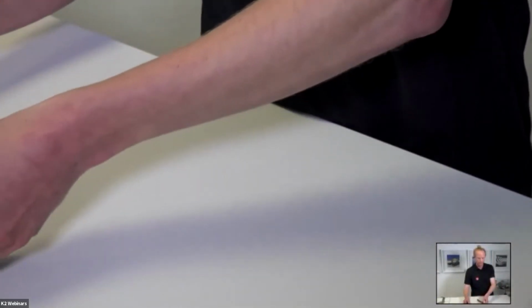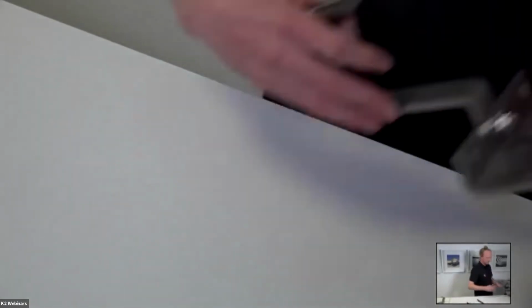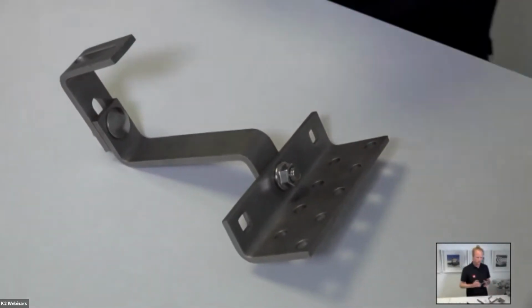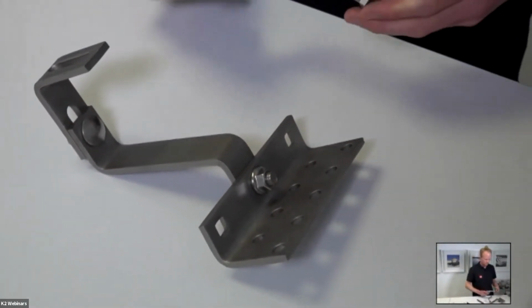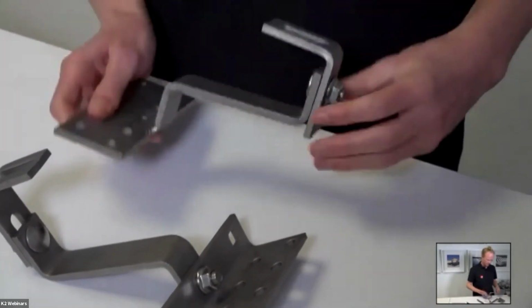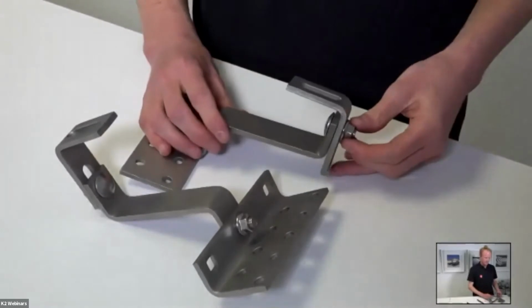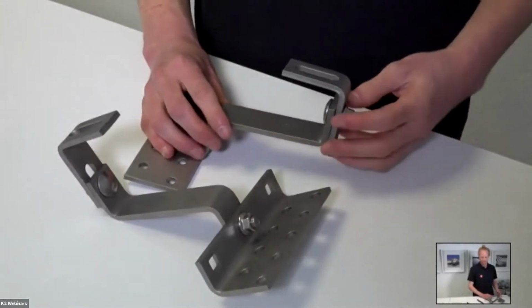Perhaps if you have many projects with many different tiles, then the option might be to have one of our other hooks that is a Vario. The difference is that part of the hook is variable, hence the name.